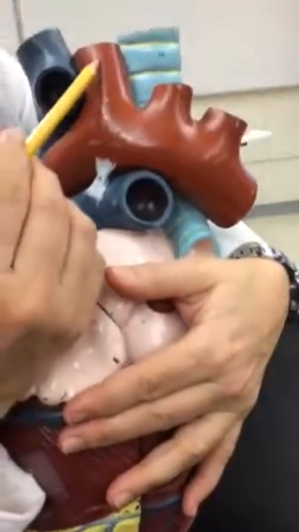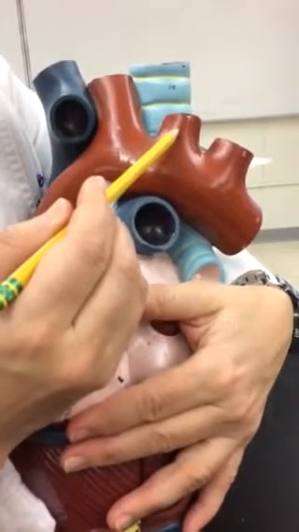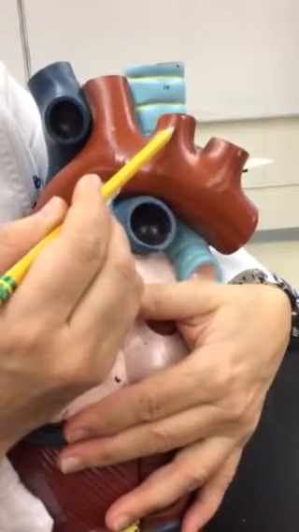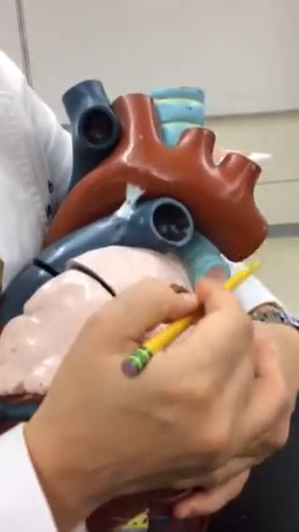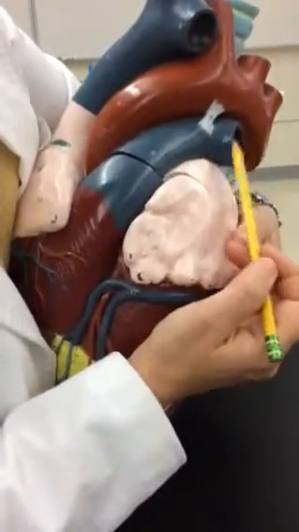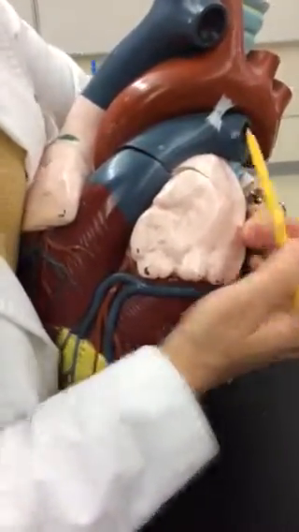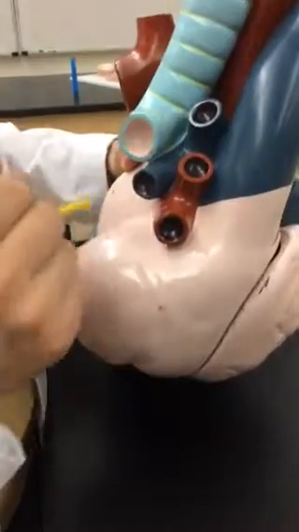This is the brachiocephalic trunk or artery, left common carotid artery, left subclavian artery. And then this would be the thoracic aorta here. This is the pulmonary trunk, and it's split into the left pulmonary artery, and then behind, I'm going to rotate this behind, is the right pulmonary arteries. And remember, those are the blue ones.